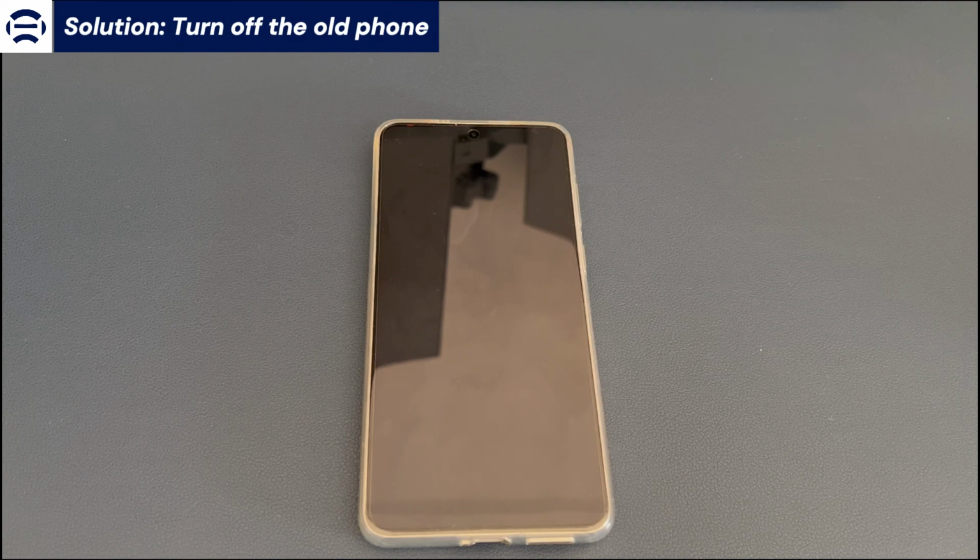Therefore, if you need to activate your new Android phone, please ensure your old phone is powered off first. After powering off the old phone, ensure you are in a location with good signal before turning on the new Android phone and attempting activation.